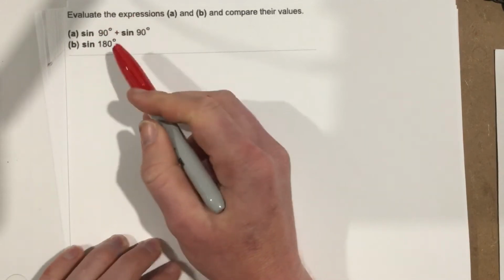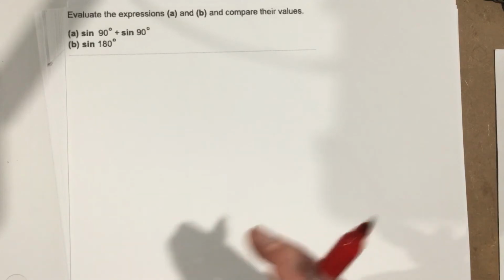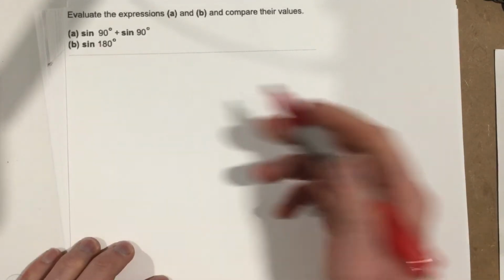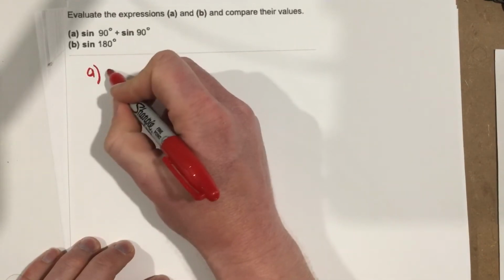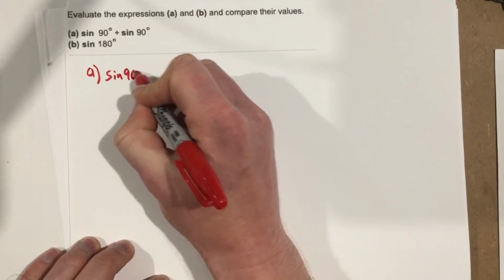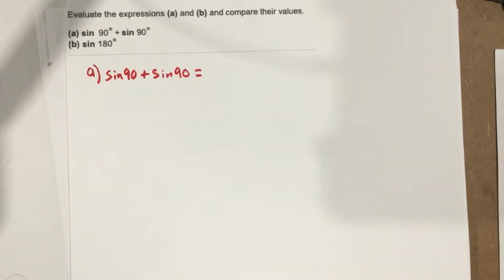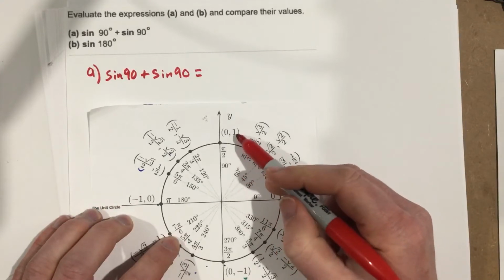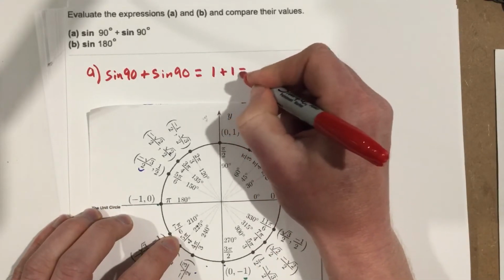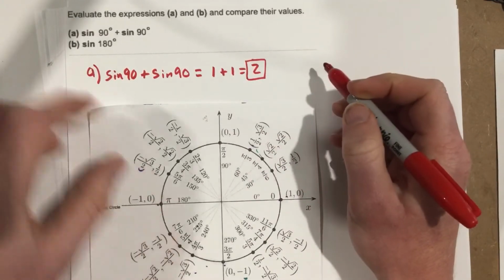So they're kind of trying to prove to you right now that these two things are not actually equal. Sine 90 plus sine 90 is not equal to sine 180. Well, let's take a look. For part A, we know that sine 90 plus sine 90 equals, we pull out a unit circle, we can go to 90 degrees. We know sine is 1, so that's 1 plus 1, which is 2. All right, so we know part A, sine 90 plus sine 90 is 2.